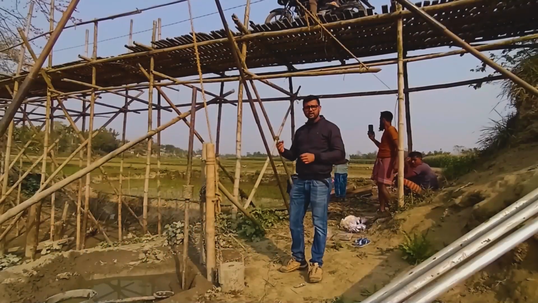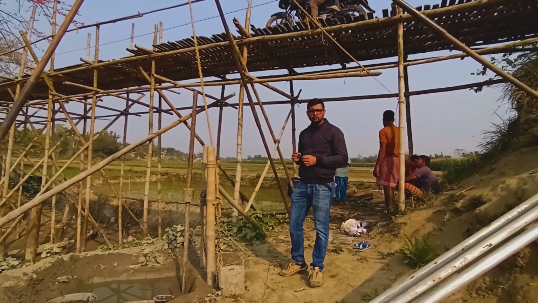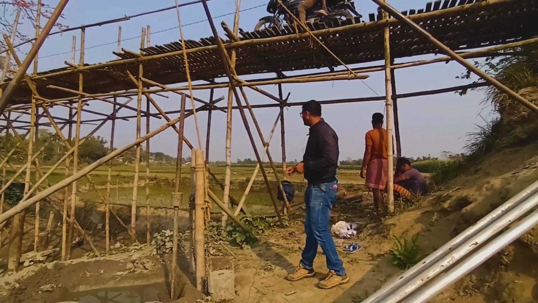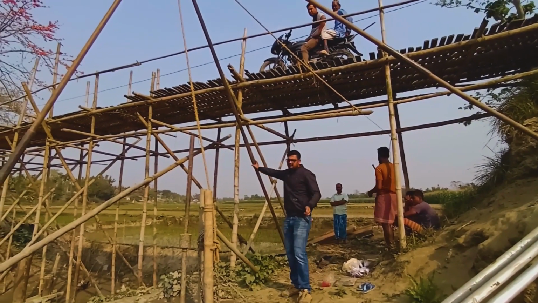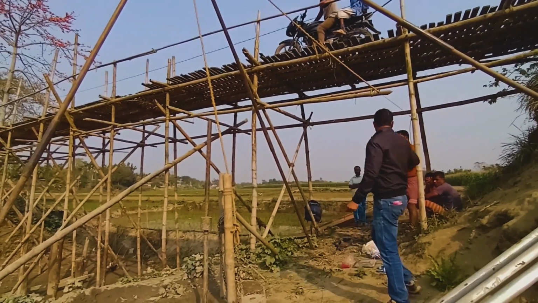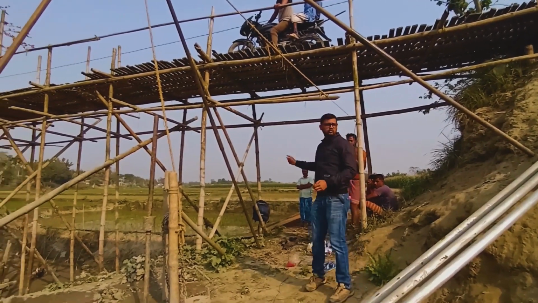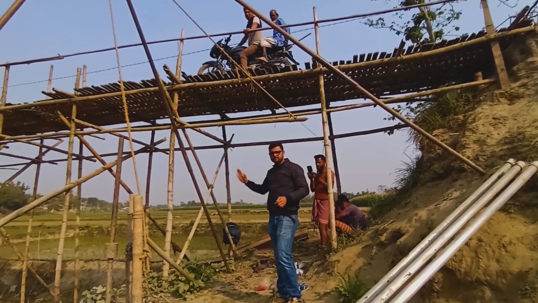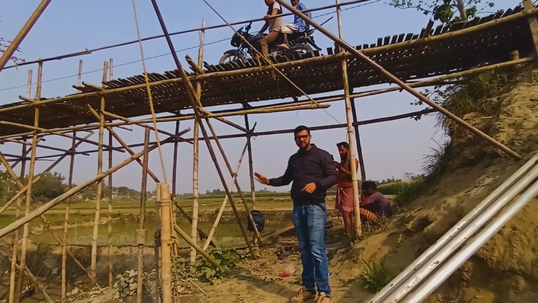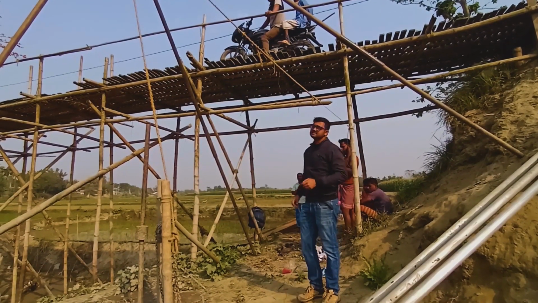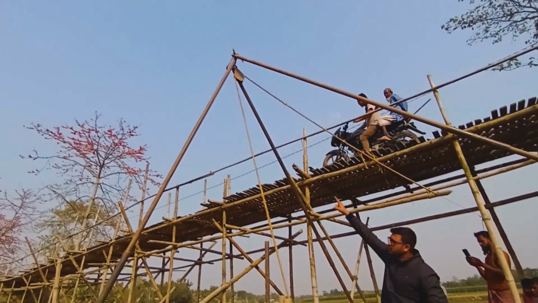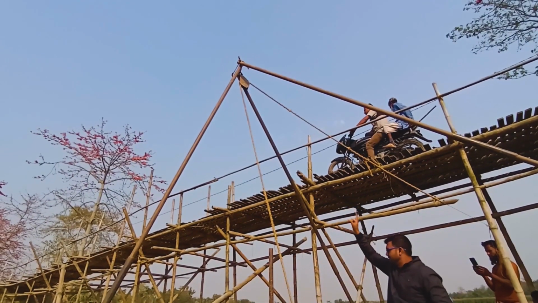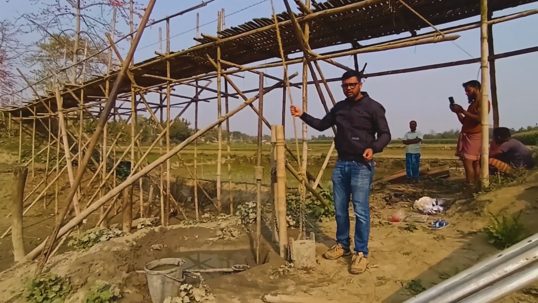So let us see the components of SPT test one by one. The first one is the tripod. You can see this is a tripod. You can see there are three members, 1, 2 and 3. These are inclined members. The purpose of these members is to provide stability and balance to the whole system, right? The second one is the pulley. You can see at the top of the tripod we have the pulley. And the third one is the rope. This one is the rope.